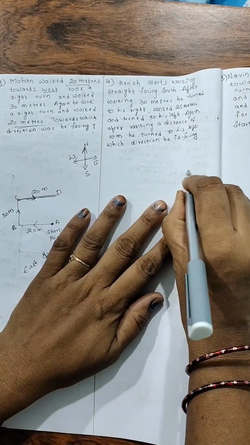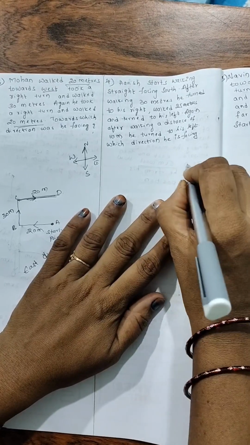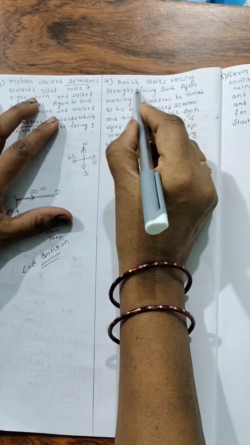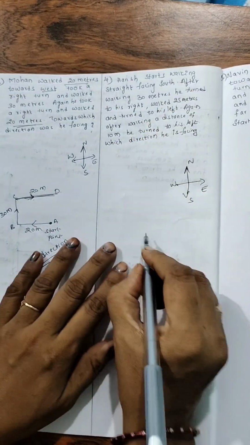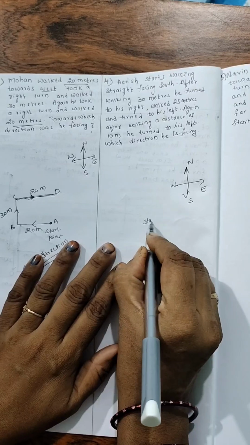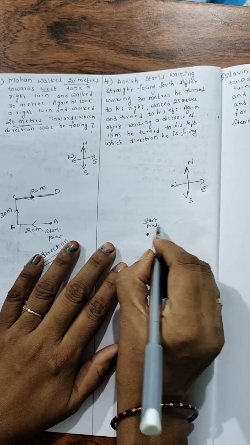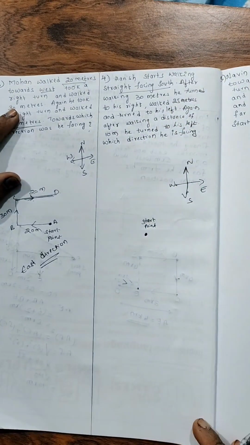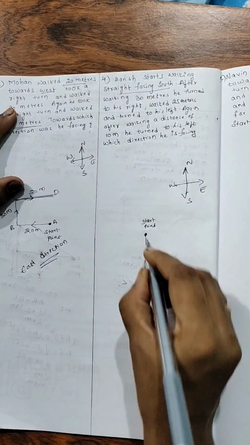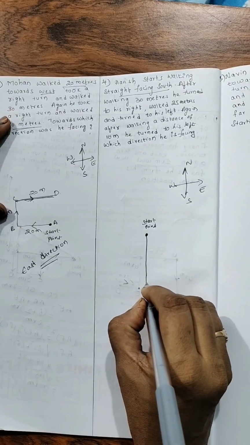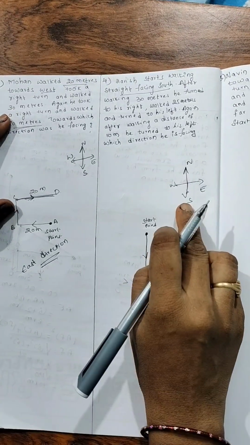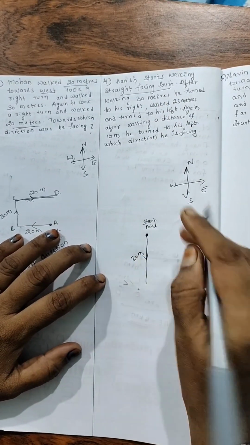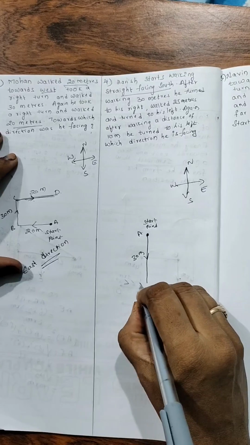First, let us draw the directions. Right? Now what is asked? Harish starts. I'm taking the starting point here. Harish starts walking straight facing south, in such a way that he is going towards the south. After walking 30 meters, put it as A, put it as B.